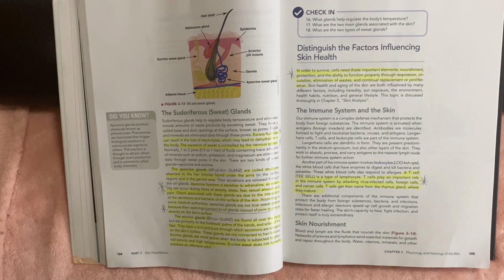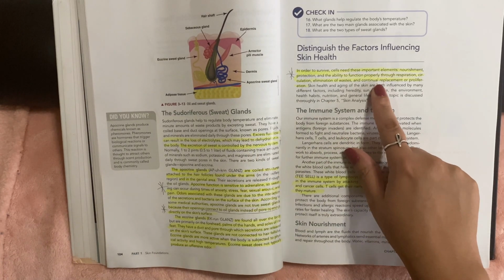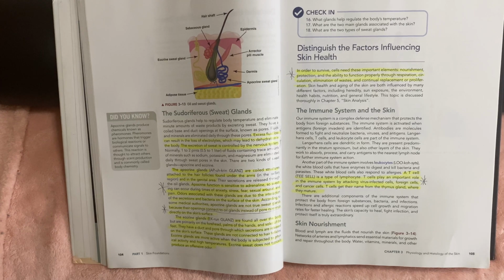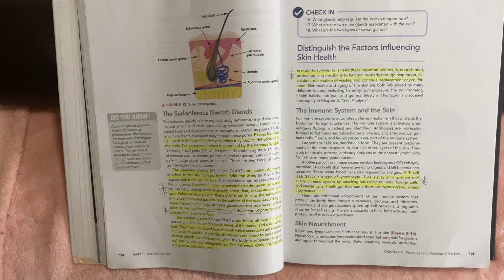Distinguish the factors influencing skin health. In order to survive, cells need these important elements: nourishment, protection, and the ability to function properly through respiration, circulation, elimination of waste, and continual replacement for proliferation. Skin health and aging of the skin are both influenced by many different factors, including heredity, sun exposure, environment, health habits, nutrition, and your general lifestyle. This topic is discussed later thoroughly in Chapter 5, Skin Analysis.